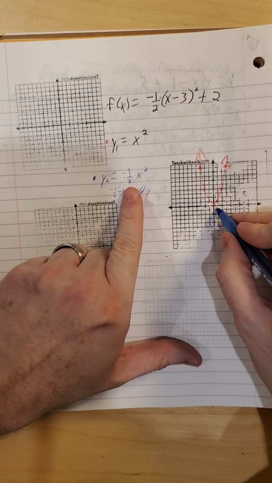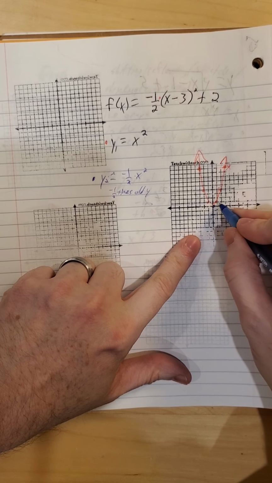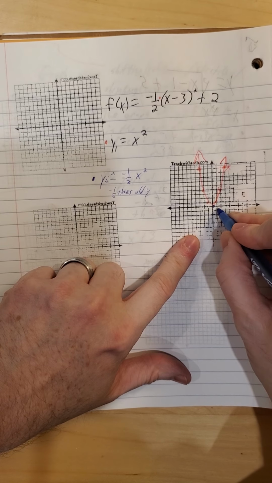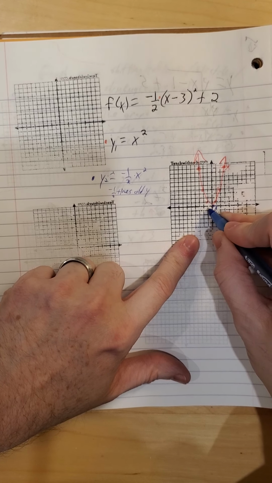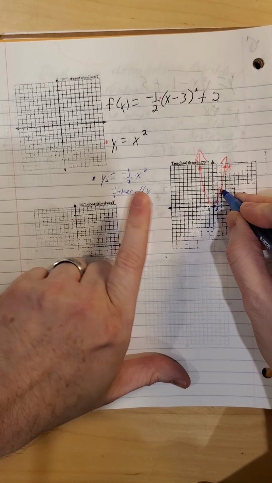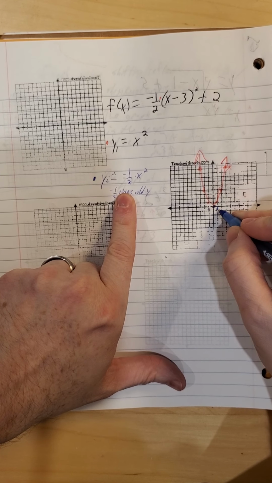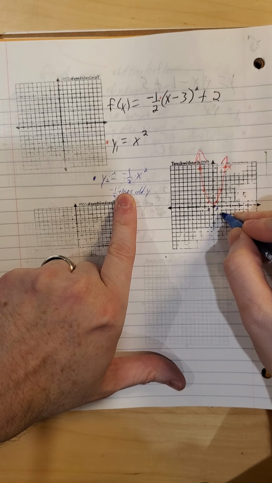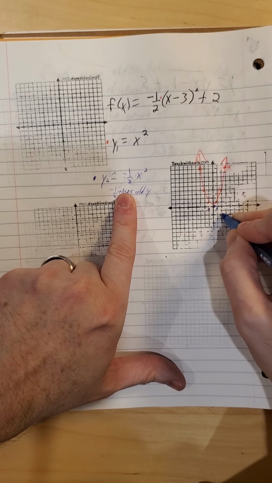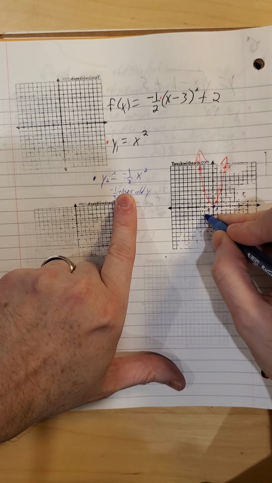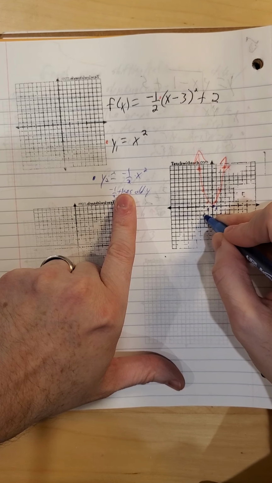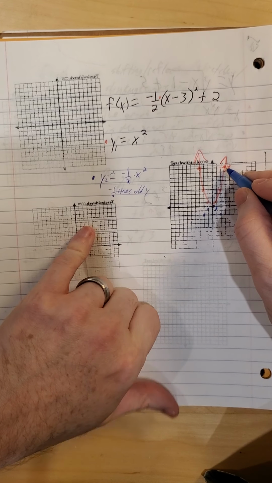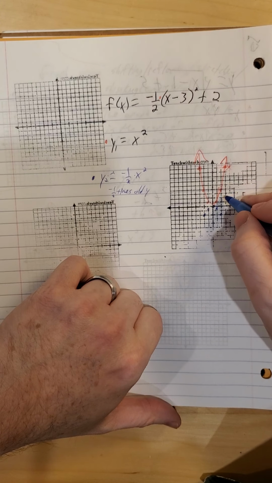So 0 times -1/2 is still 0, but 1 times -1/2 is -1/2. 4 times -1/2 is -2. Nine times -1/2, -4.5.